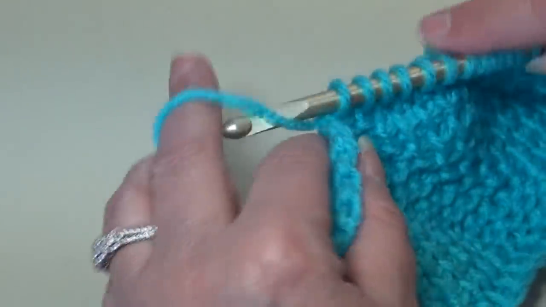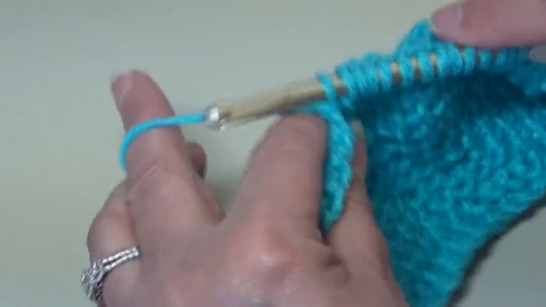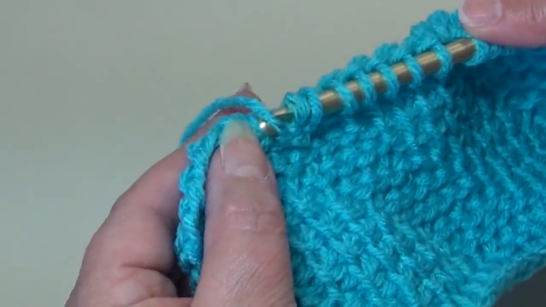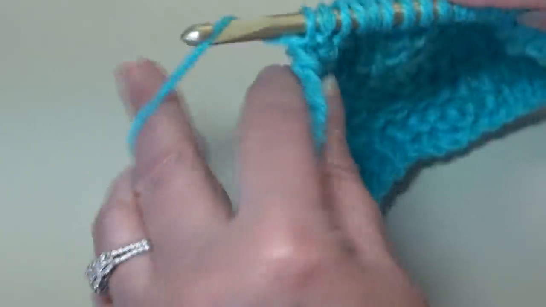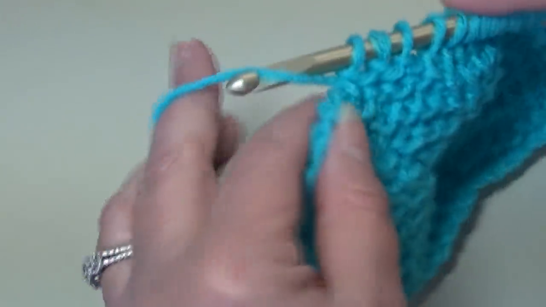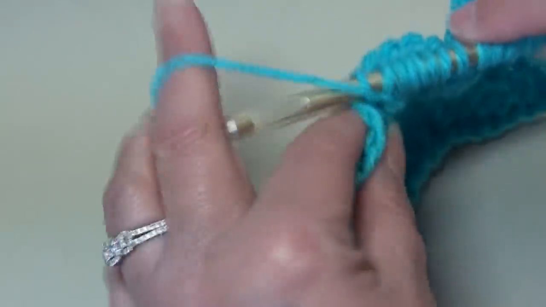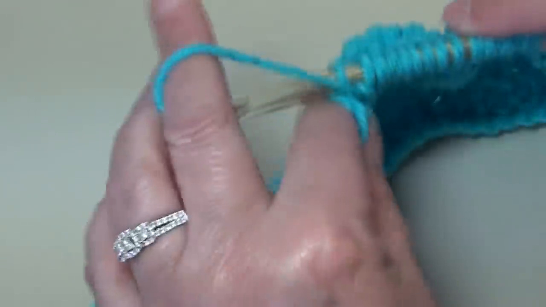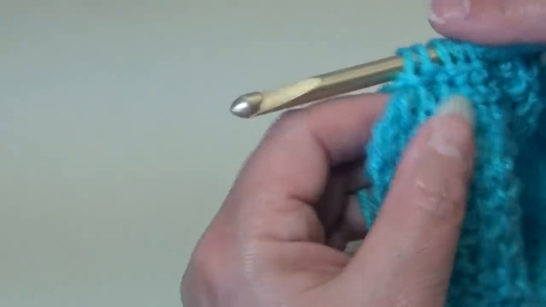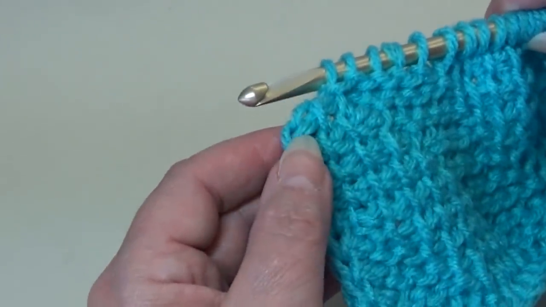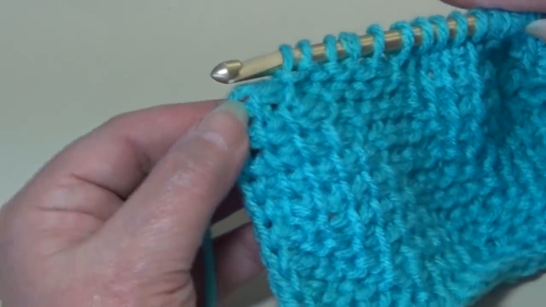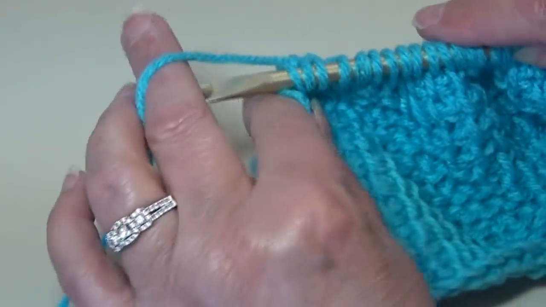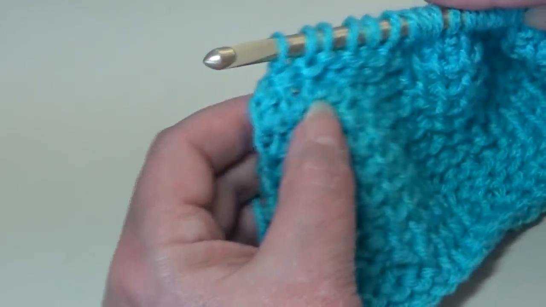That's 1, 2, 3, 4, and 5. We're going to work a regular simple stitch into the next vertical bar, insert into that next vertical stitch, work a simple stitch.